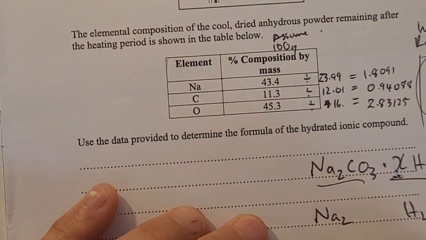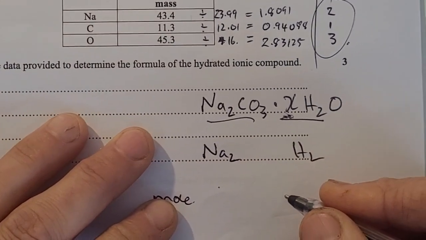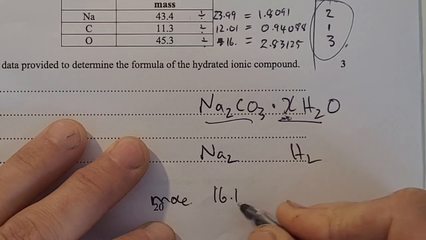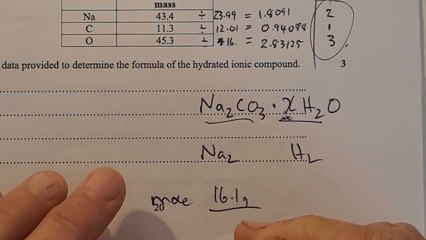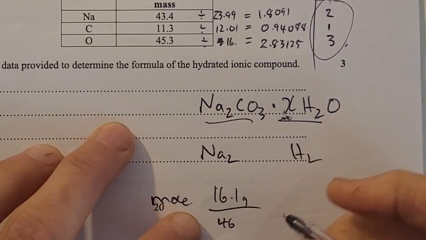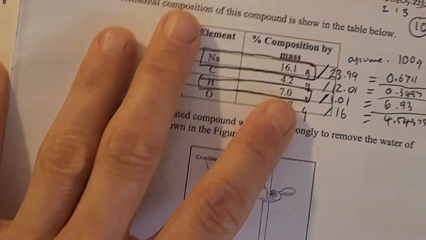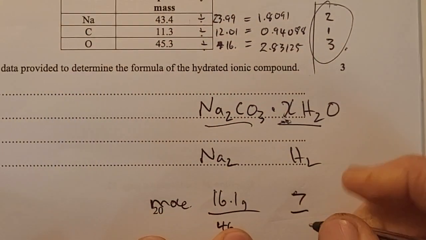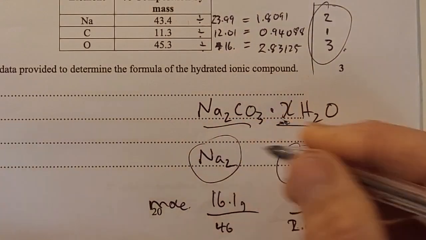So how many moles of that is there? So we had 16.1 grams with a molar mass of 22.99. Let's call it 46. And we've got 7 grams. 7 divided by 2.02, because remember it's H2.